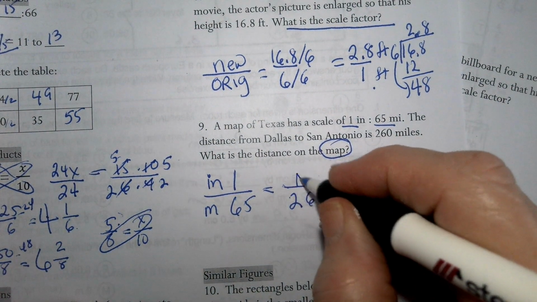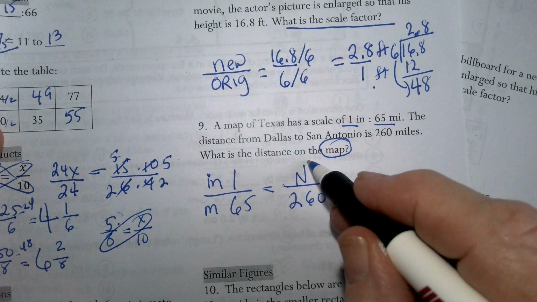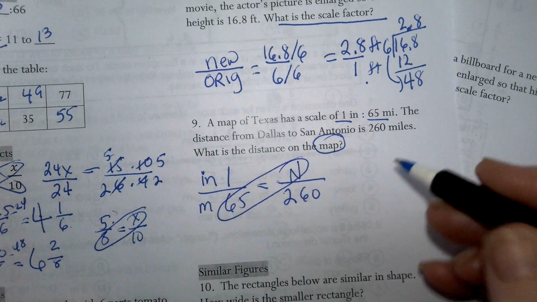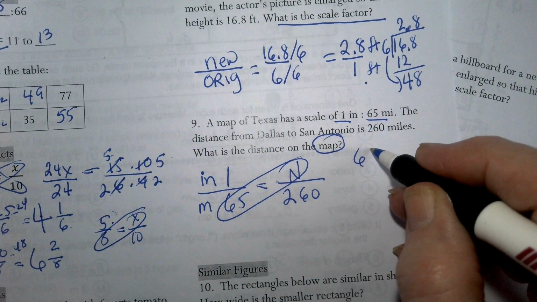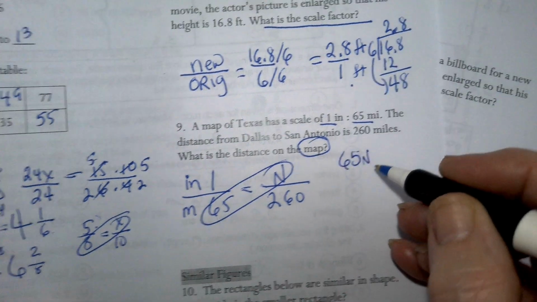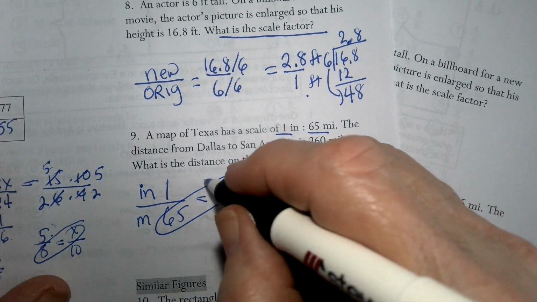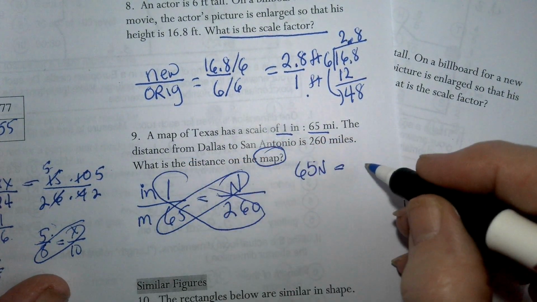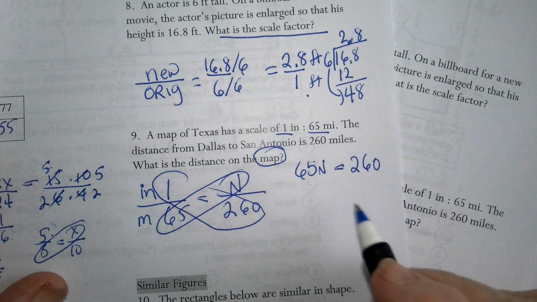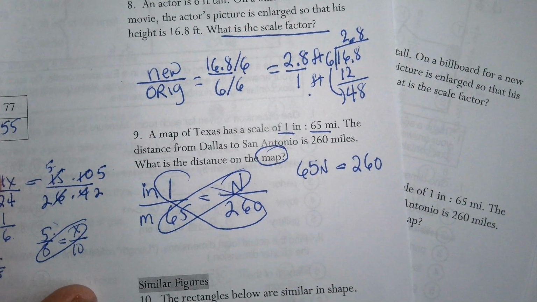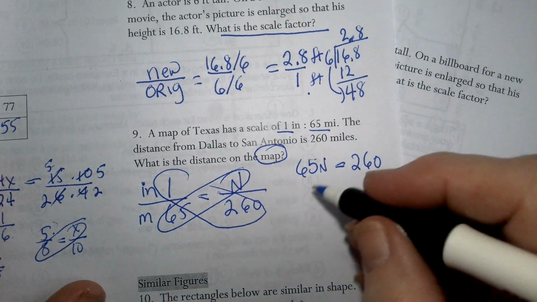So I'm going to put N for inches. And then again, this tells me how to set it up. So 65 equals 1 times 260. Okay, and then what do we have to do? Divide. Yeah, divide by this. So this tells you what to do.